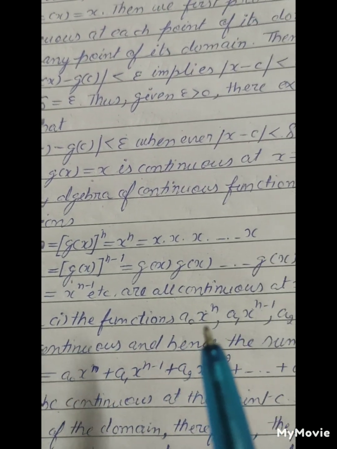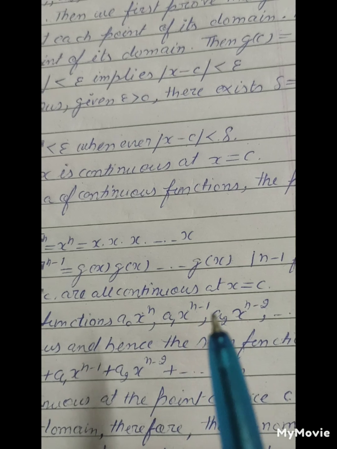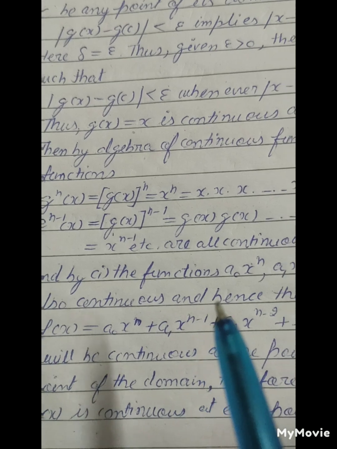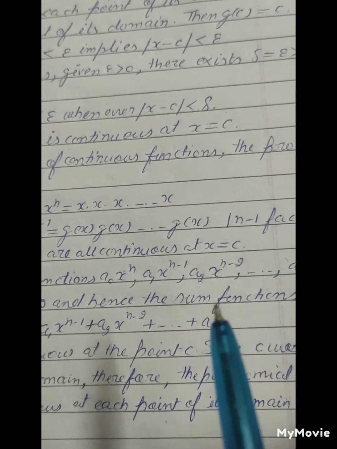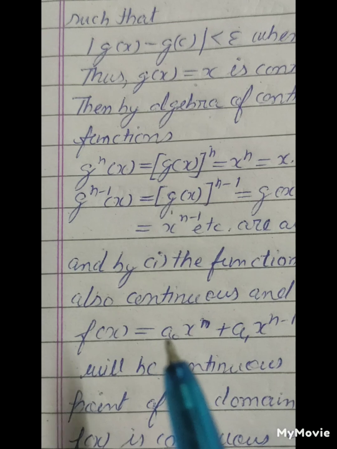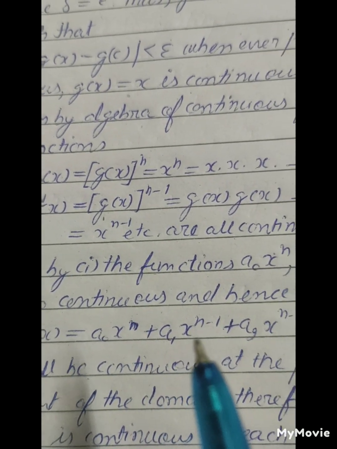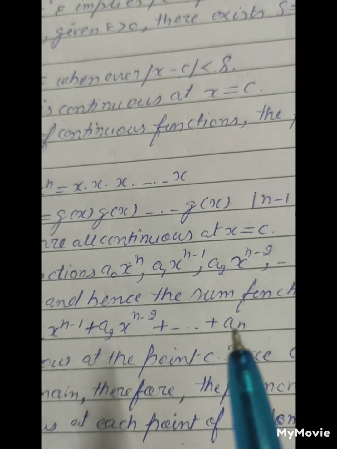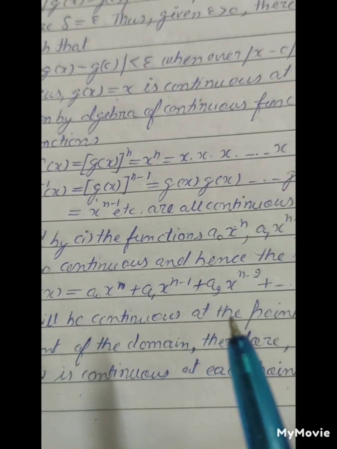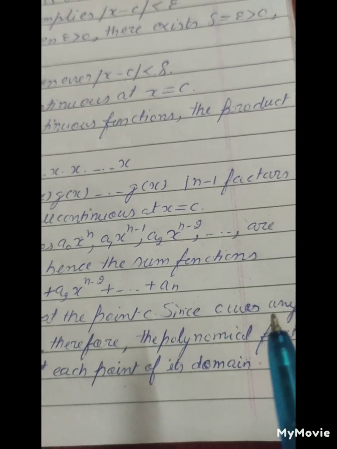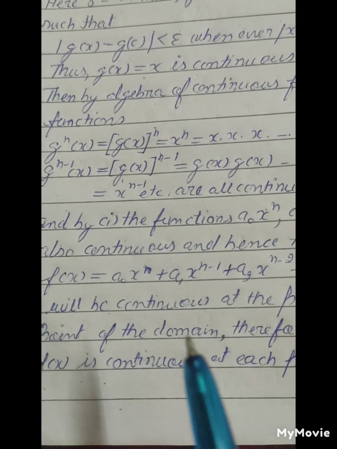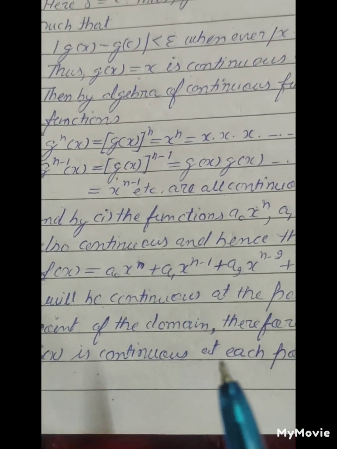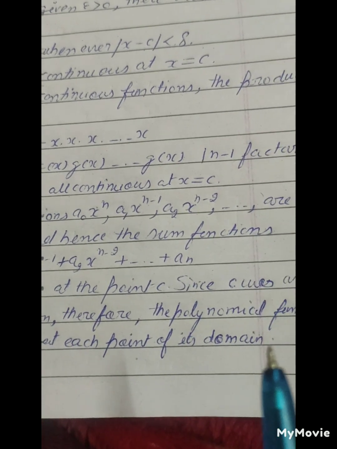And by 1, the functions a0 x raised to power n, a1 x raised to power n minus 1, a2 x raised to power n minus 2 and so on are also continuous, and hence the sum of the functions f of x equals a0 x raised to power n plus a1 x raised to power n minus 1 plus a2 x raised to power n minus 2 plus so on plus an will be continuous at the point C. Since C was any point of the domain, therefore the polynomial function f of x is continuous at every point of its domain.